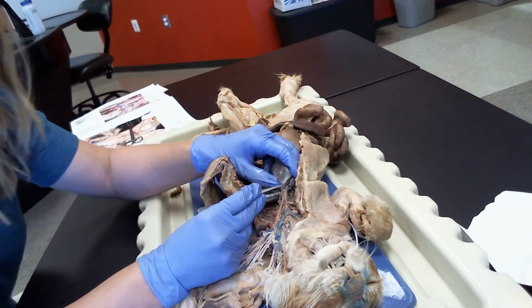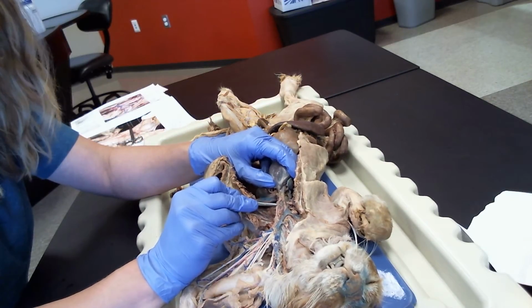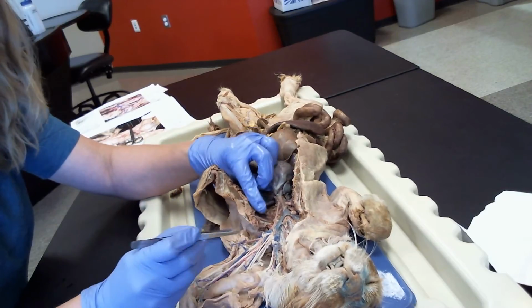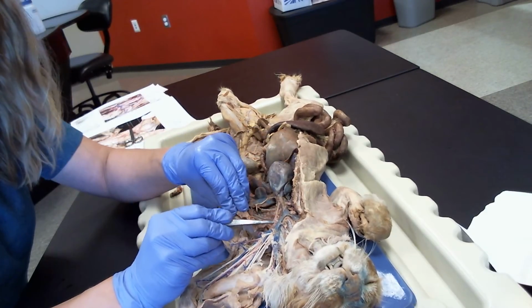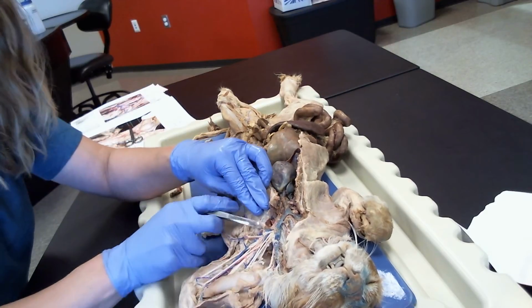Now, back to my aorta highway. My next branch off my aorta highway is my left subclavian artery. My left subclavian artery is going to travel down and into the arm.